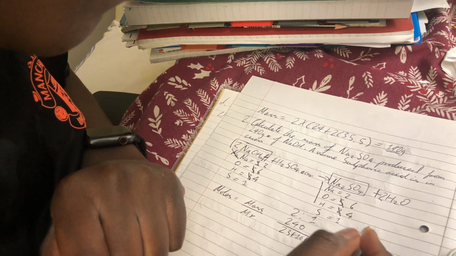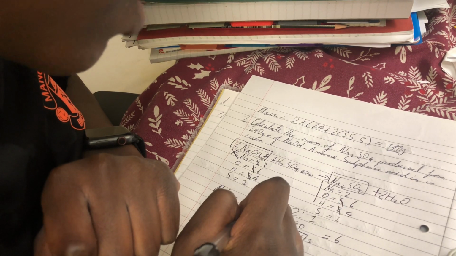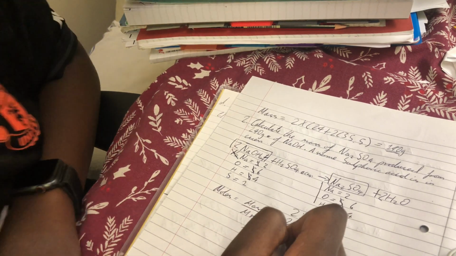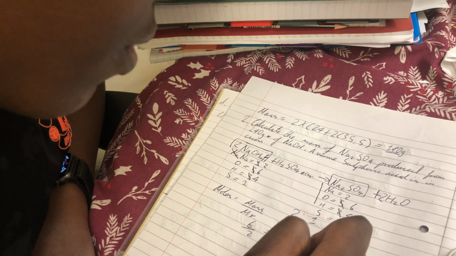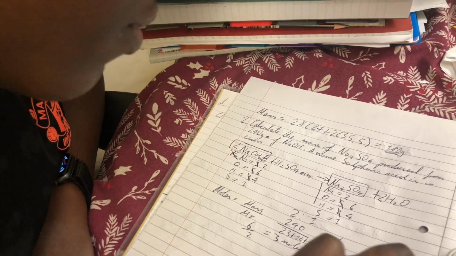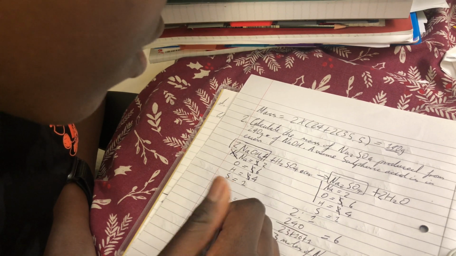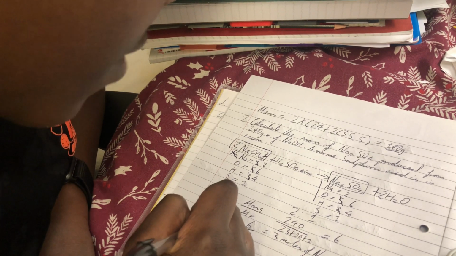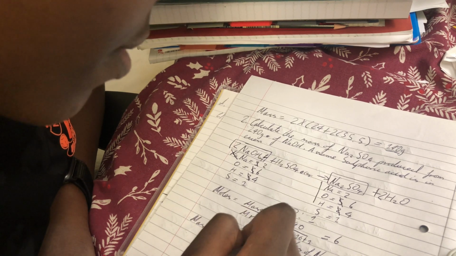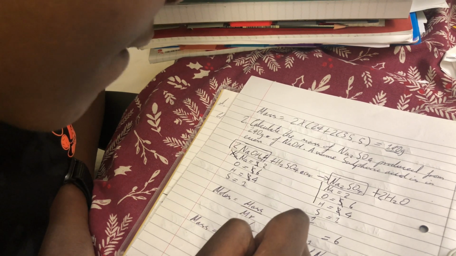It's a 2:1 ratio, so 6 divided by 2 is 3. 3 moles of Na2SO4. Then you work it out normally: your mass should be equal to your moles times your Mr.